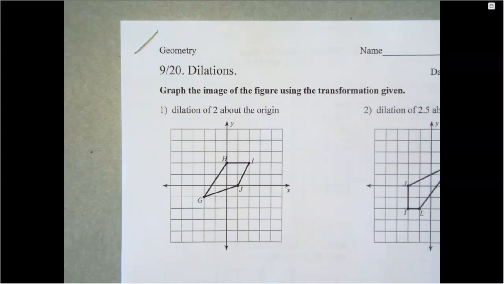First day we just moved it. Second day we started flipping it back and forth over different lines. Now we're going to dilate it. We're going to make it bigger or smaller. I don't know if you've been to the eye doctor and your pupils dilated. You get really big. You have to wear the sunglasses. So it keeps the same shape. It just gets bigger or smaller.